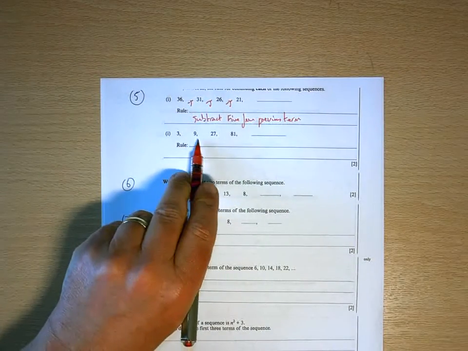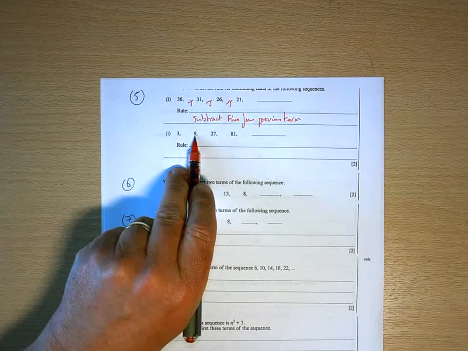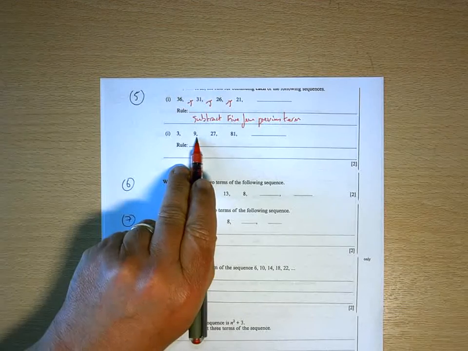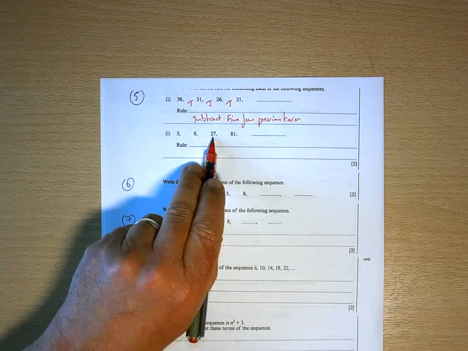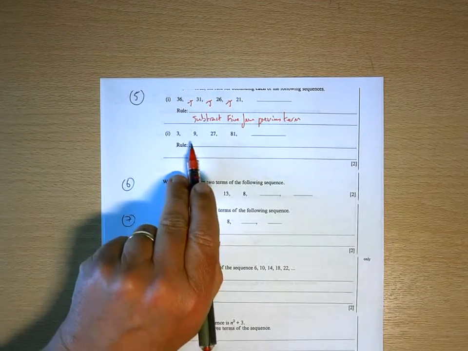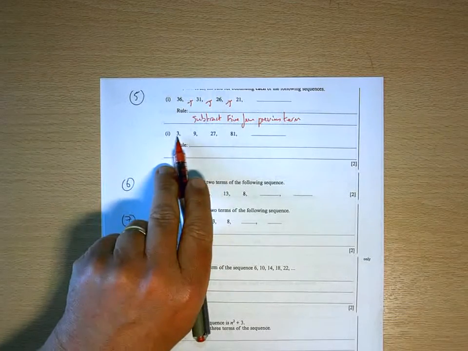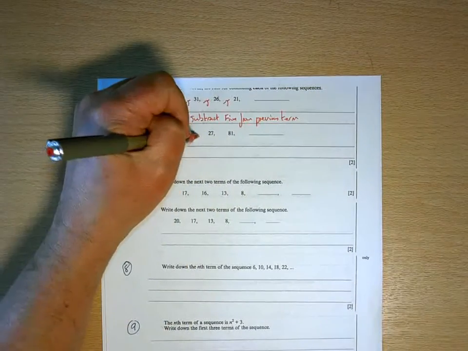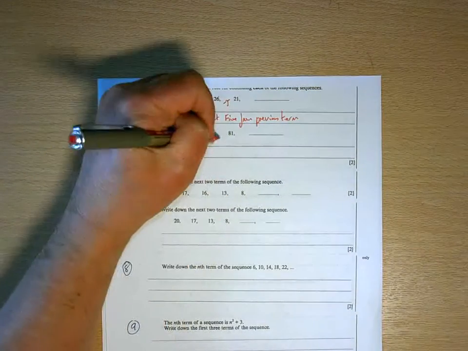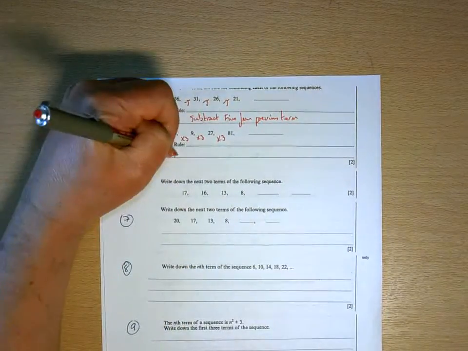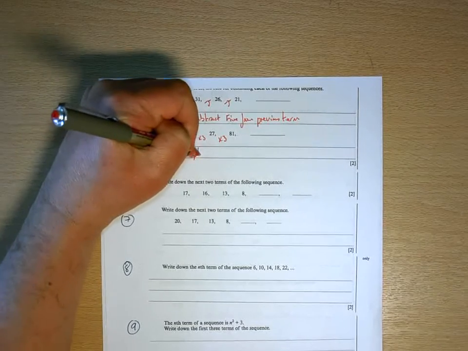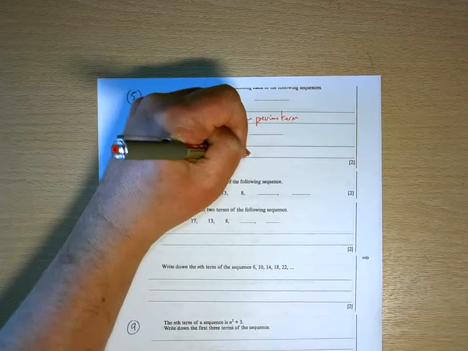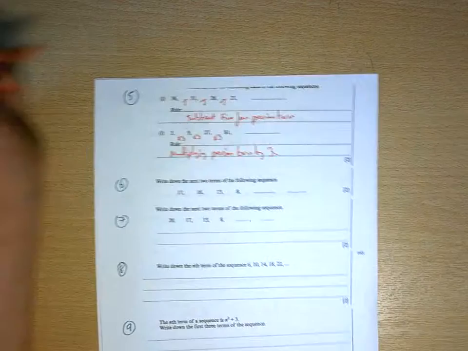Next one is going up. Is it add? Add 6 to that. Add 6 to 3, I get 9. If I add 6 to 9, I get 15, not 27. It's not an add, so the other way to increase is by multiplying. 3 times 3 is 9. 9 times 3 is 27. 27 times 3 is 81. So I'm multiplying previous term by 3.